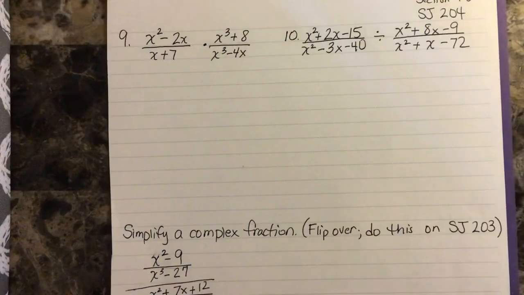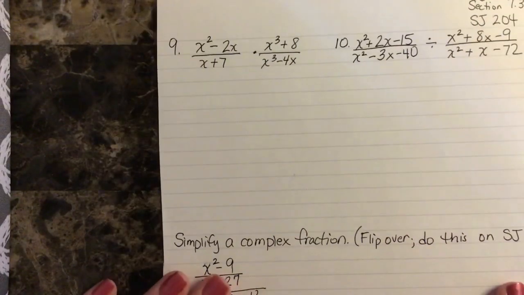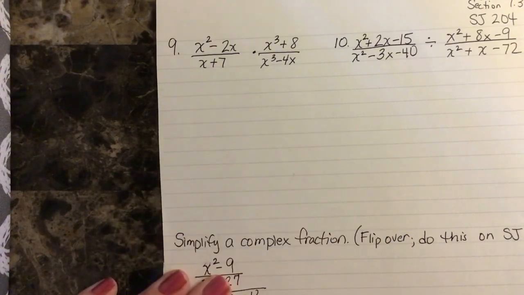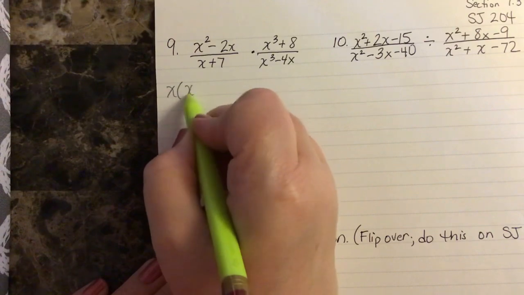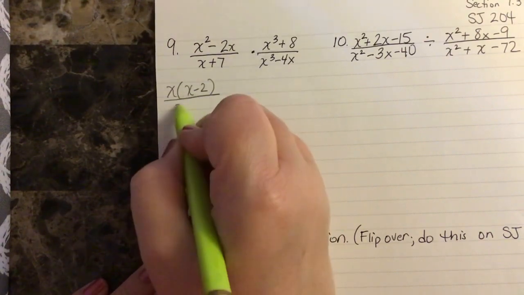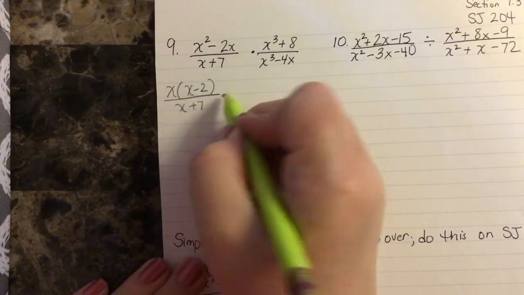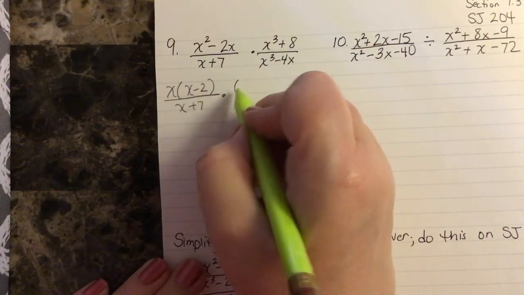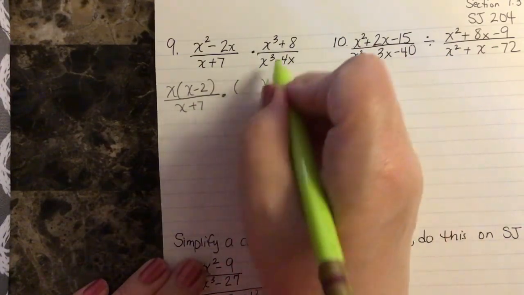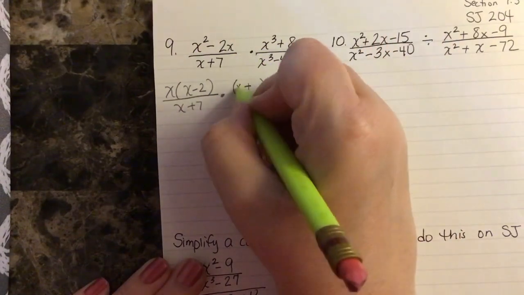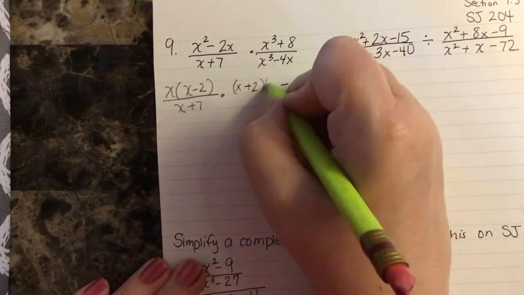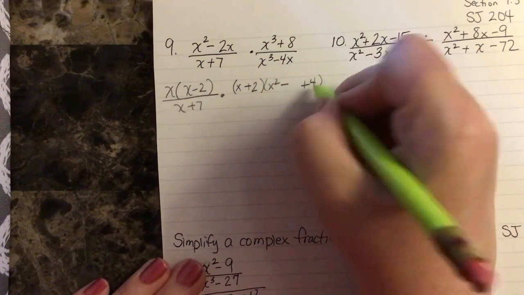I see I need to factor all of those except x plus 7. I can't factor x plus 7. I can factor this into x times x minus 2. There's a common factor. Keep my x plus 7. This factors into binomial, trinomial. Use SOAP, same, opposite, always plus. Cube root, square, square.